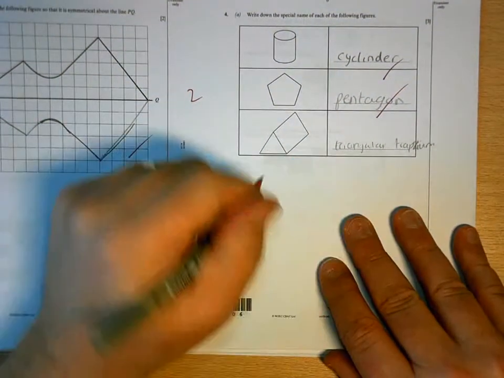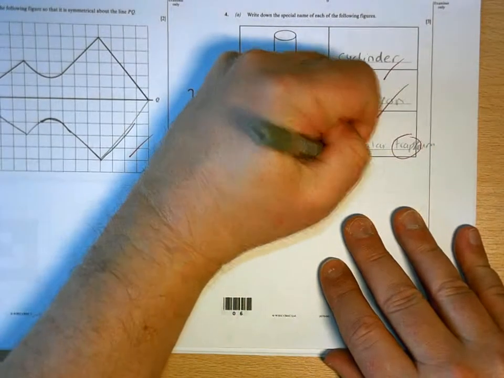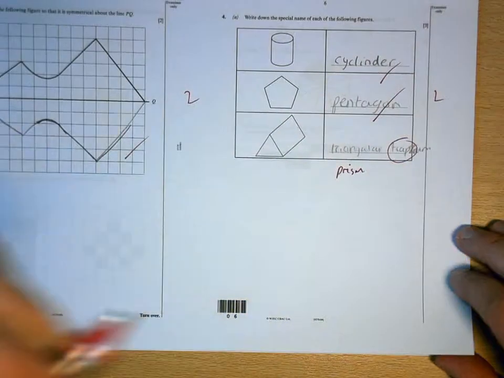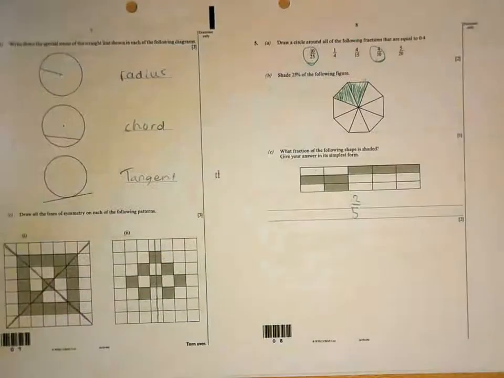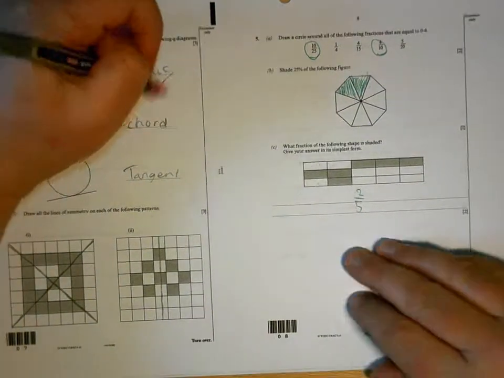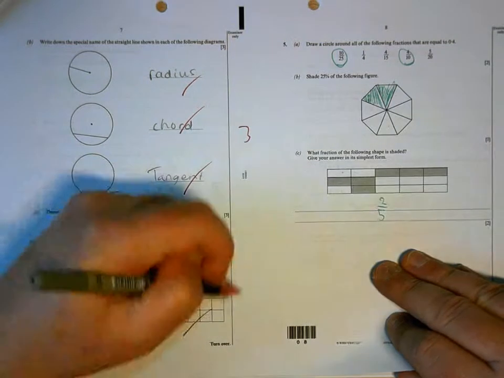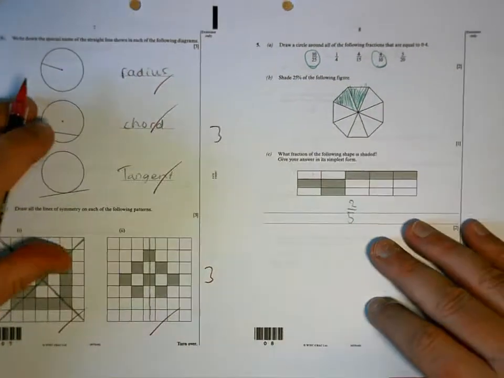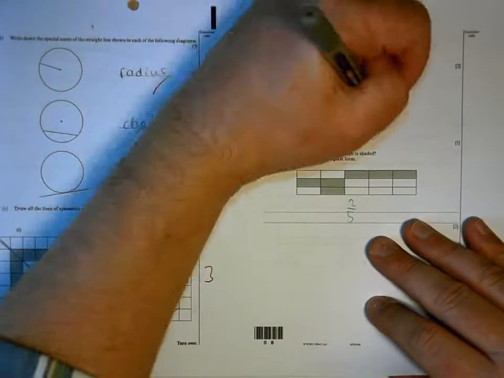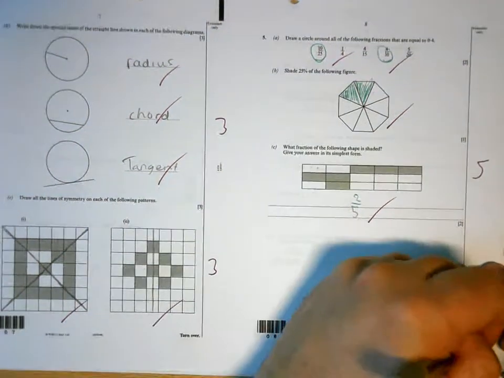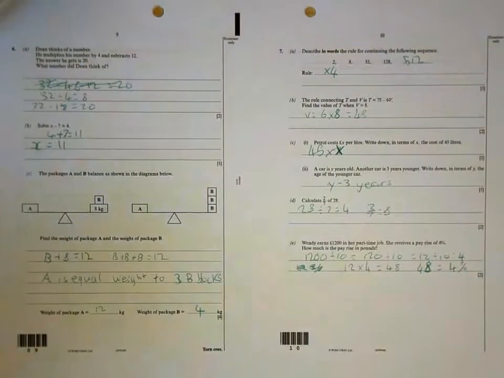It's not a triangular trapezium, it's a triangular prism, P-R-I-S-M, for that page. Radius chord tangent is good, and that is good as well. Well done there. 5, 11 to the page. Really good start here, Dylan.